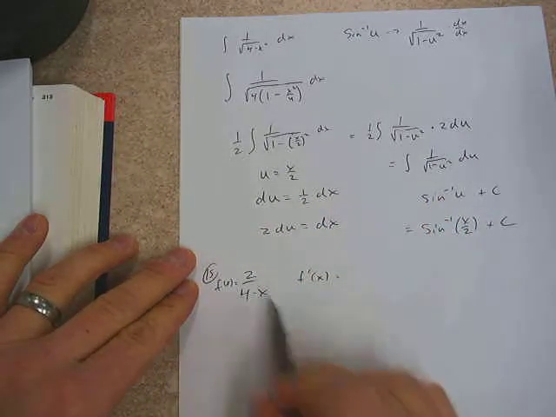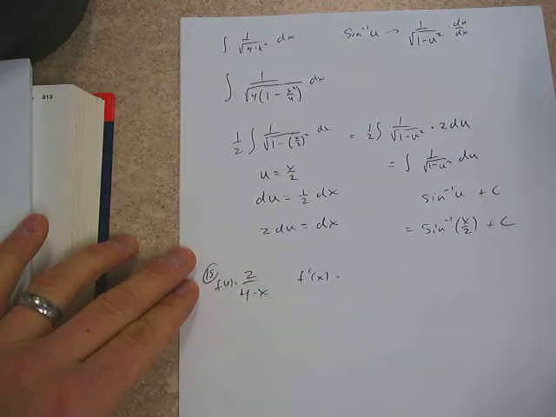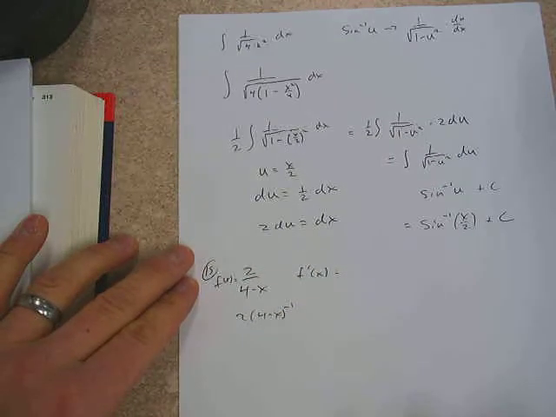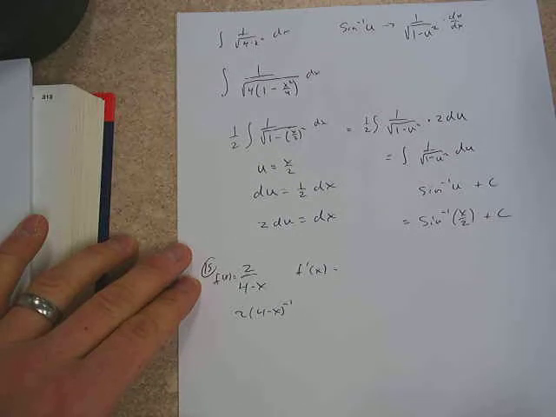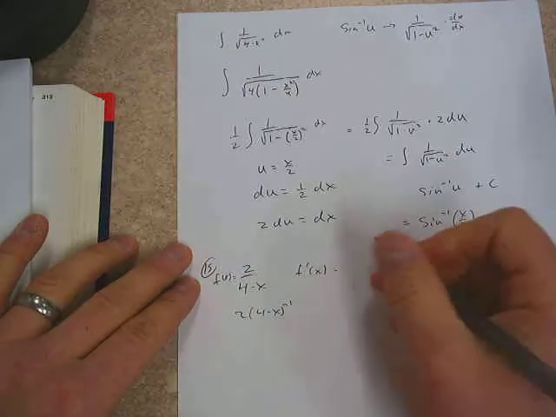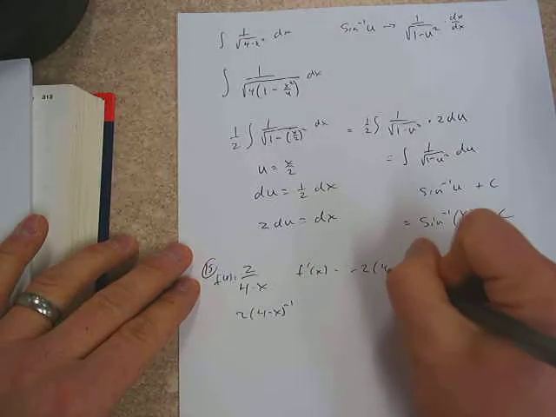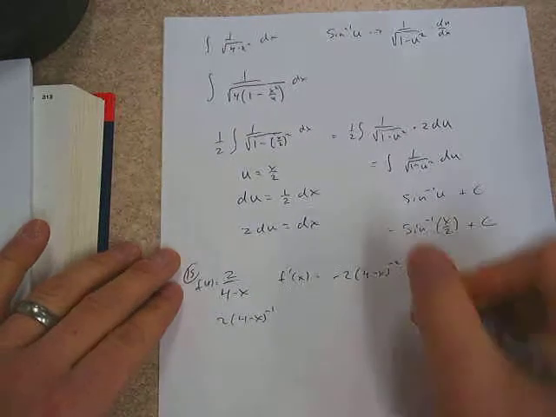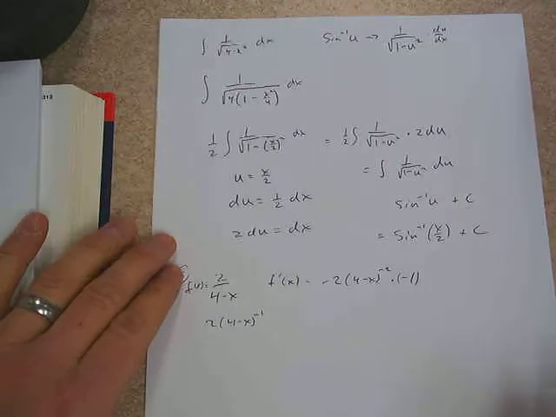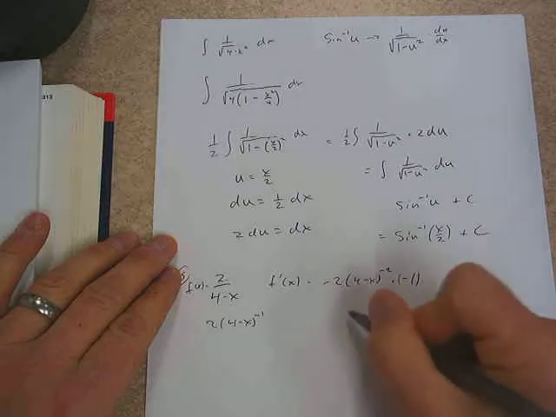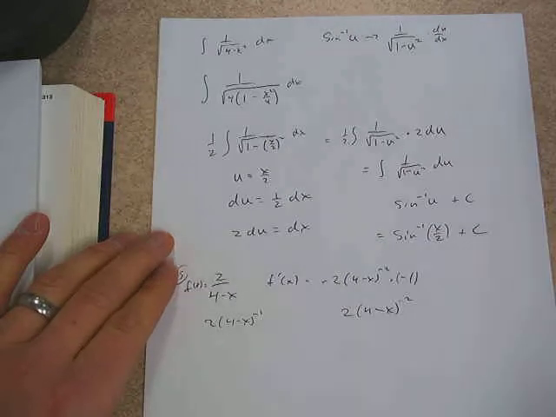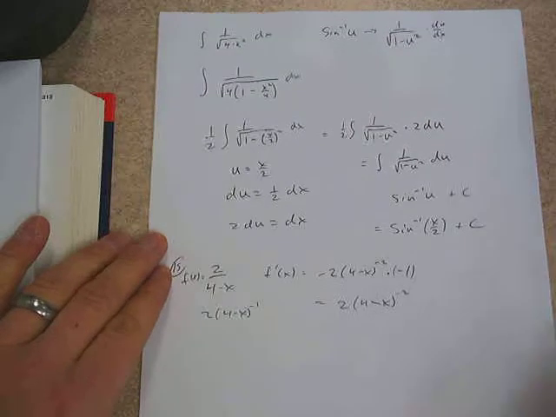Well, there's more than one way to do this. We could certainly use the quotient rule if we wanted to here. I personally would probably write it as 4 minus x to the negative 1 and use the power rule instead. Power rule and chain rule. If we do that, the derivative here would be negative 2, 4 minus x to the negative 2 times negative 1. So the derivative inside is negative 1. And ultimately, those two would make 2 out in front. 4 minus x to the negative 2. So that would be my first derivative.